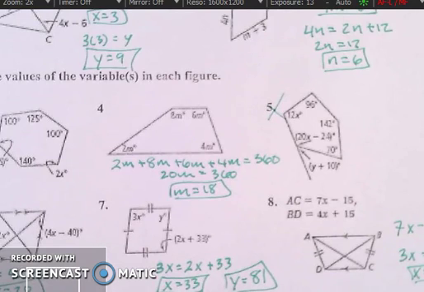Number 4 basically has 4 angles, and we know in a 4-sided figure they add up to 360 degrees. So we add them all up. 8m plus 2m plus 6m plus 4m is 20m. Divide by 20 and we get m equals 18.